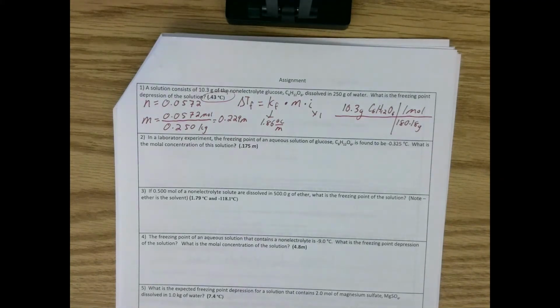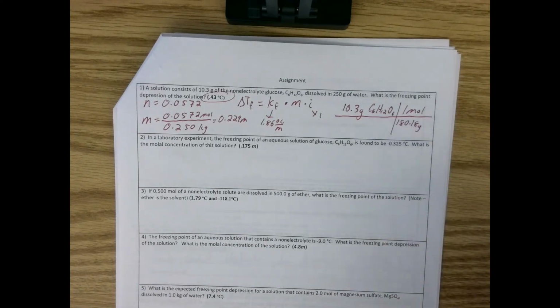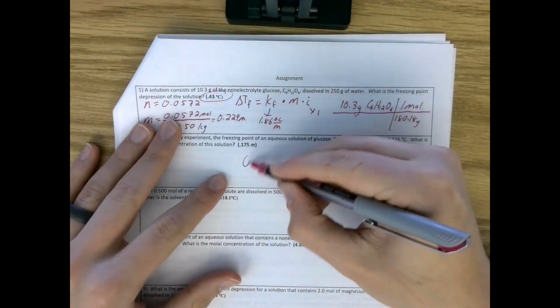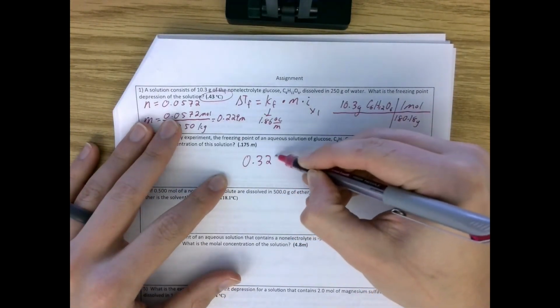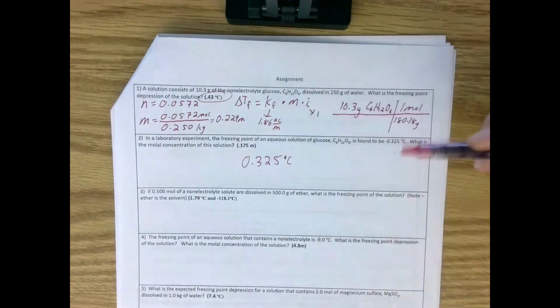Let's look at 2. In a laboratory experiment, the freezing point of an aqueous solution of glucose is found to be negative 0.325 degrees Celsius. What is the molal concentration of this solution? So we're just solving for little m now. So what is my delta Tf value? It's just 0.325, not negative. So it's 0.325 degrees Celsius.